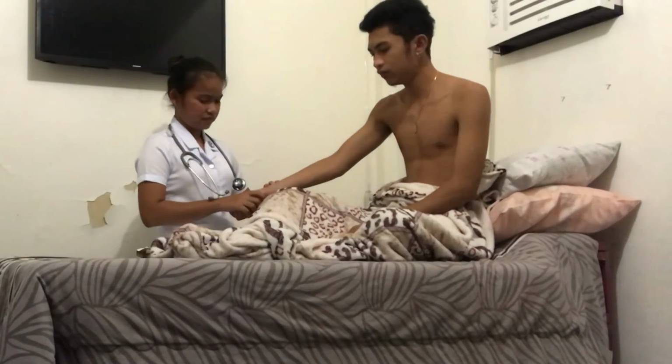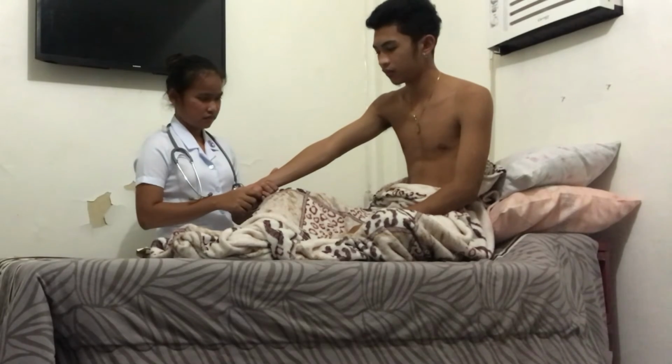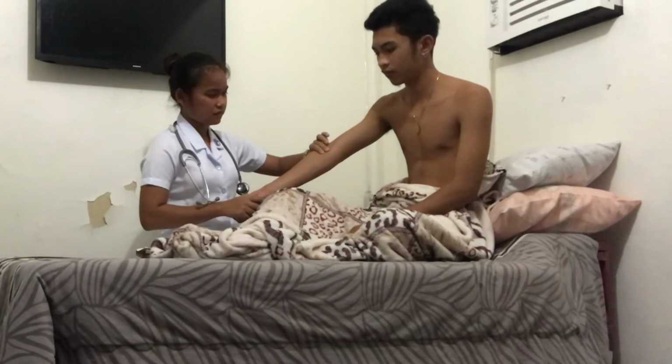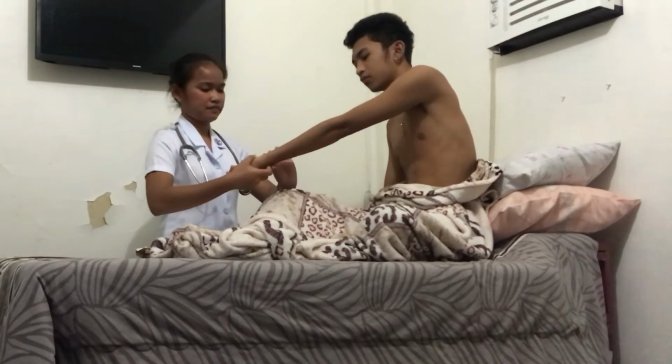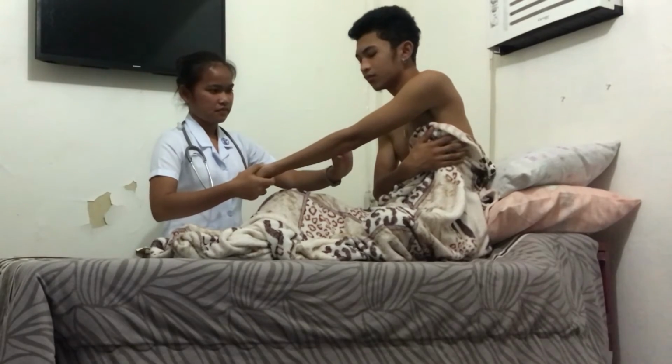Now we need to palpate for radial pulse, ulnar pulse, and brachial pulse individually and bilaterally. So we need to assess for capillary refill and then perform the Allen test after.